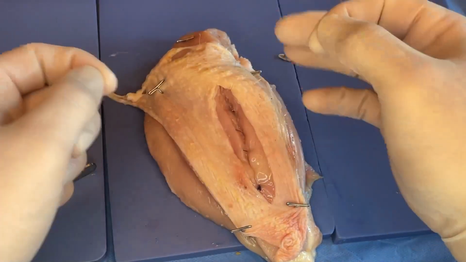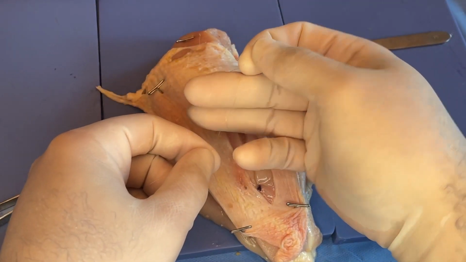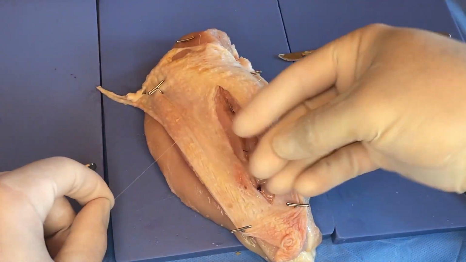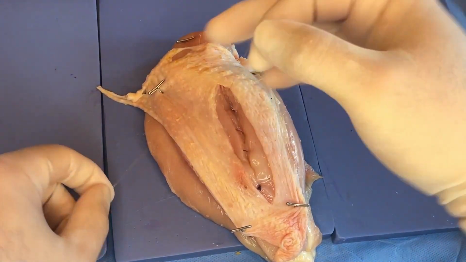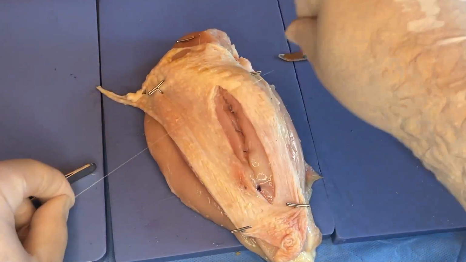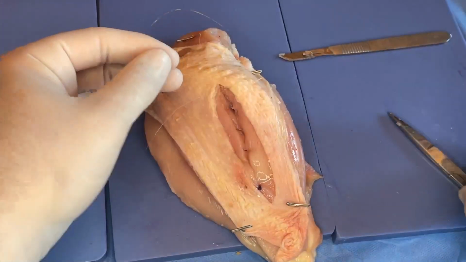I'm just going to do a one-handed tie here. So again, loop it over these fingers there, trap it, pull it through, over the index finger, pull through, over these two, through, finger, through. Fourth row is two complete square knots for monofilament.